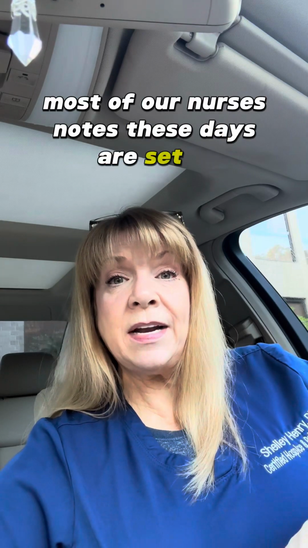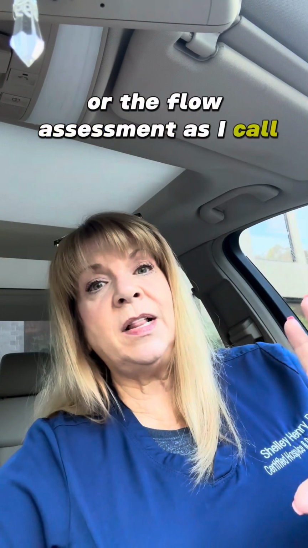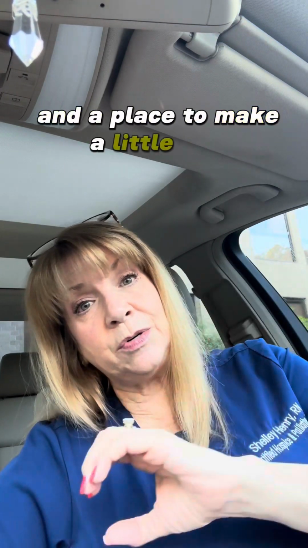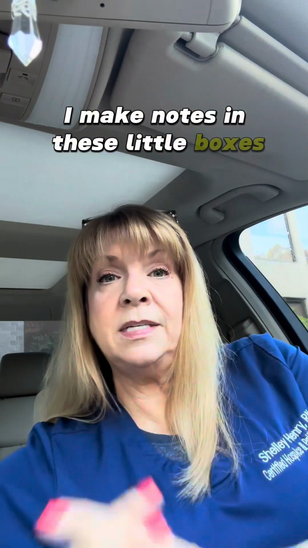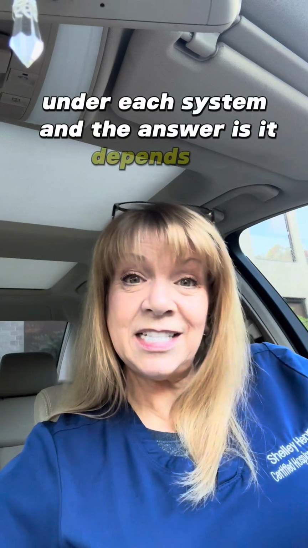So y'all know most of our nurses notes these days are set up so that we have our system assessment, or the flow assessment as I call it, and that's the section with all of the little check boxes and a place to make a little note under each checkbox section if you want to make a note there, and then a place to make a big nurse's note. So I get a lot of questions about whether or not I make notes in these little boxes under each system, and the answer is it depends.